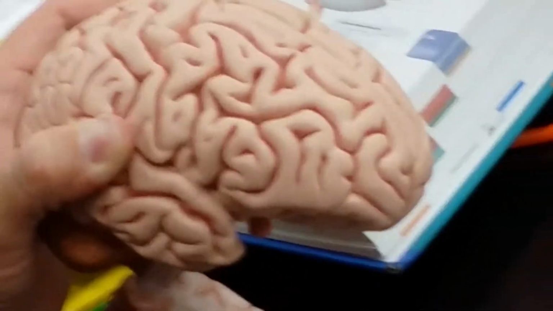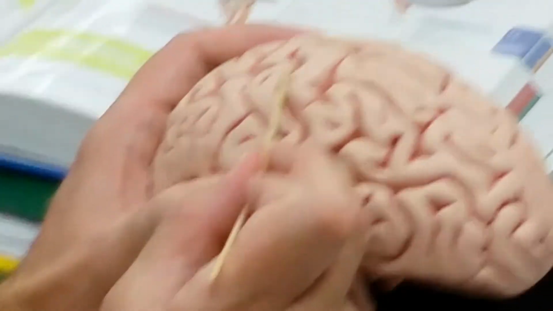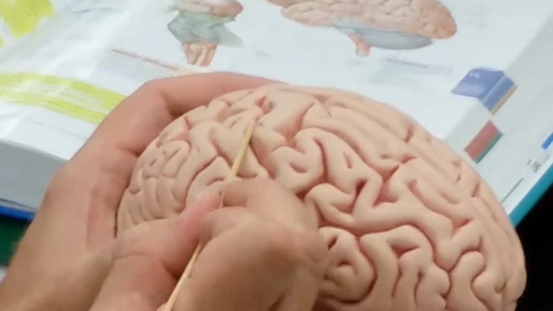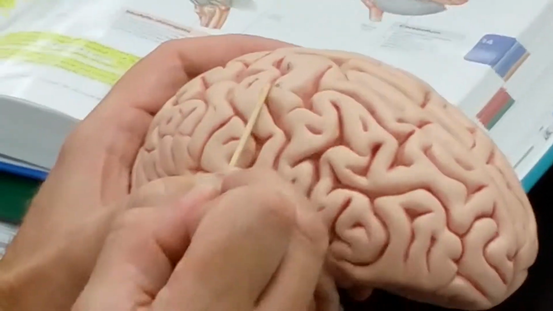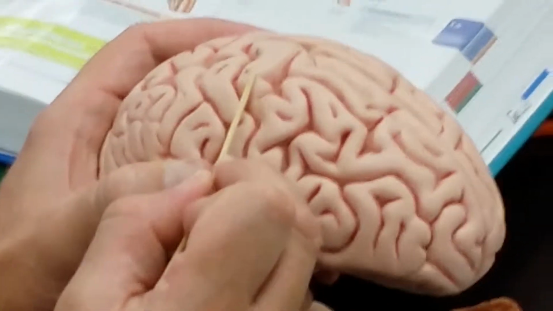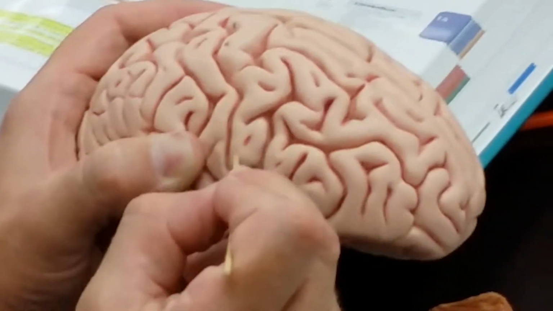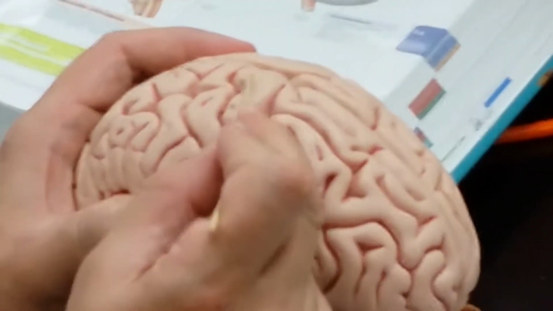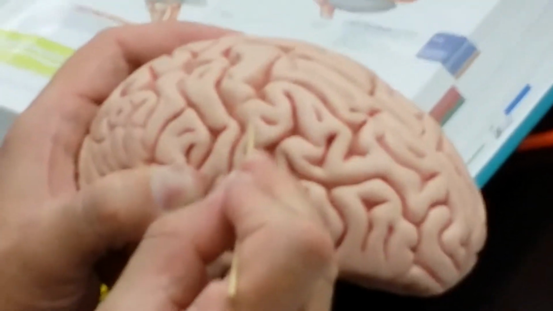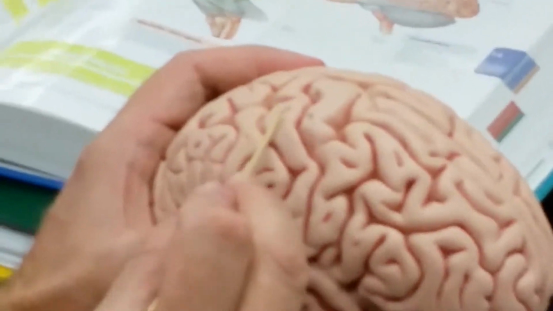You have a precentral gyrus. So we just did central sulcus. Now if you're pre, you're before it. So precentral gyrus. It's that raised area in front of that central sulcus.